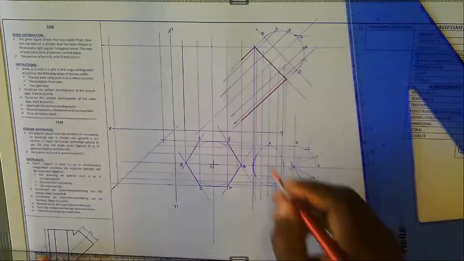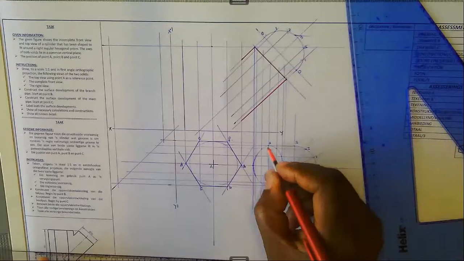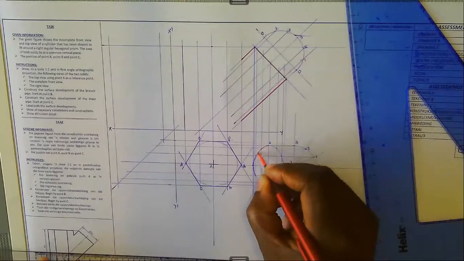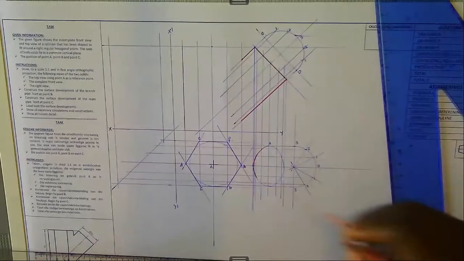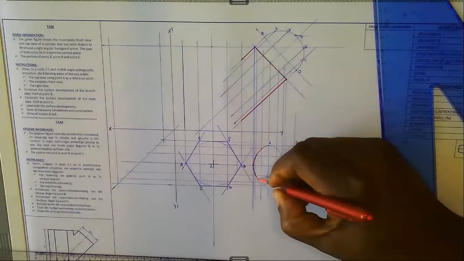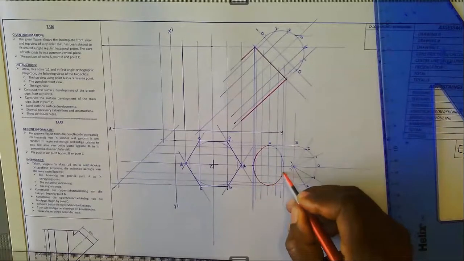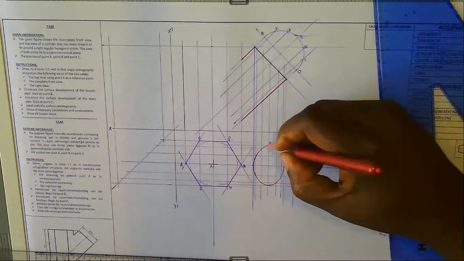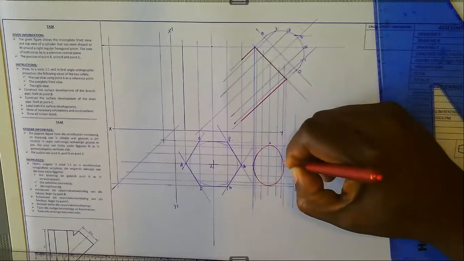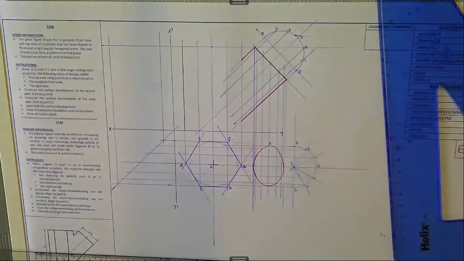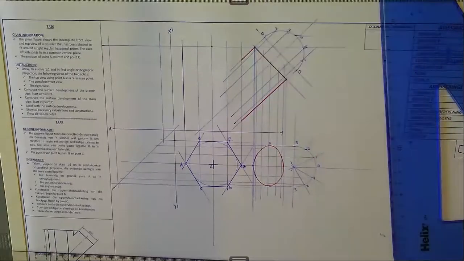Then I would take my red pen. Right. So now this is the surface that you are able to see when you are looking from the top.